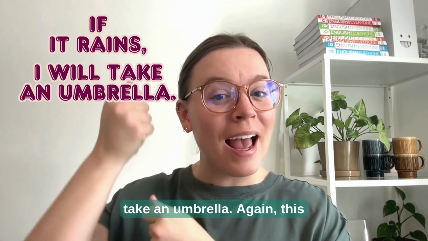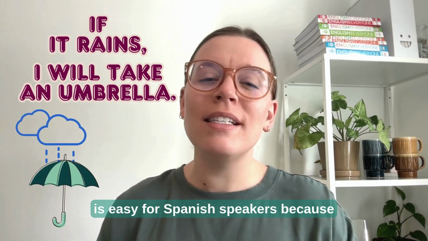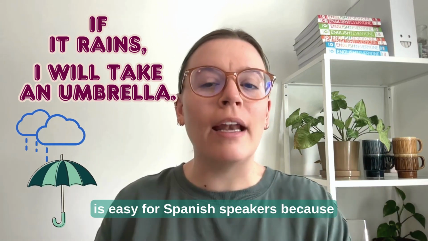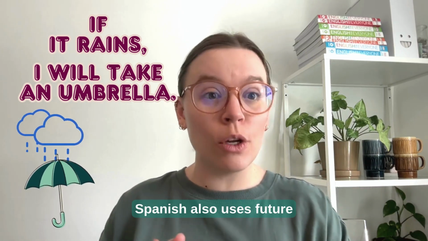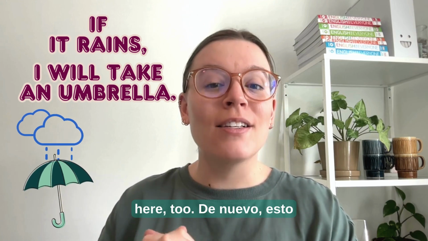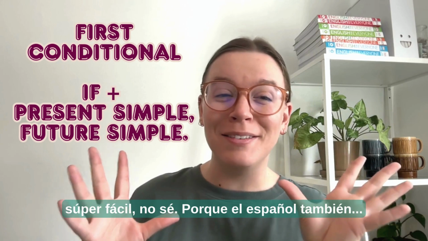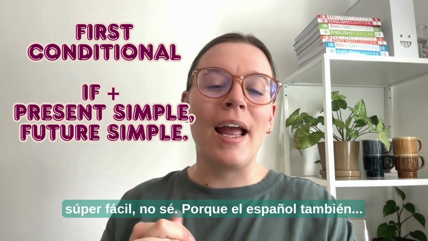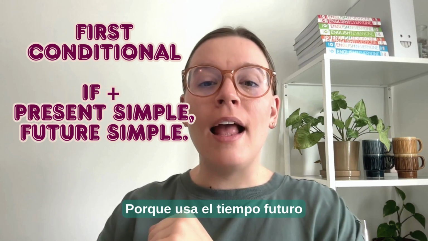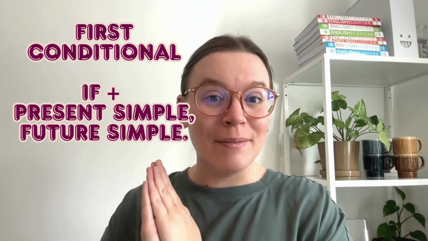I will take an umbrella. Again, this is easy for Spanish speakers because Spanish also uses future here too. De nuevo, esto es fácil para los hispanohablantes porque el español también usa el tiempo futuro aquí.